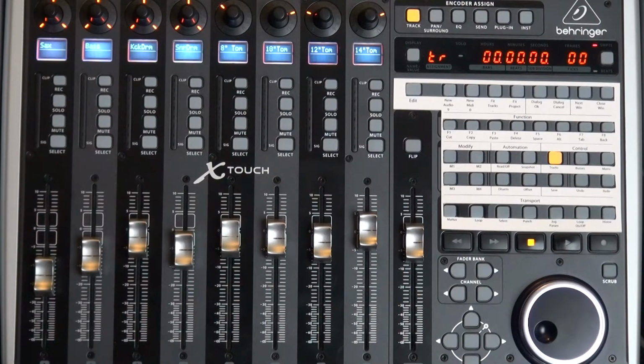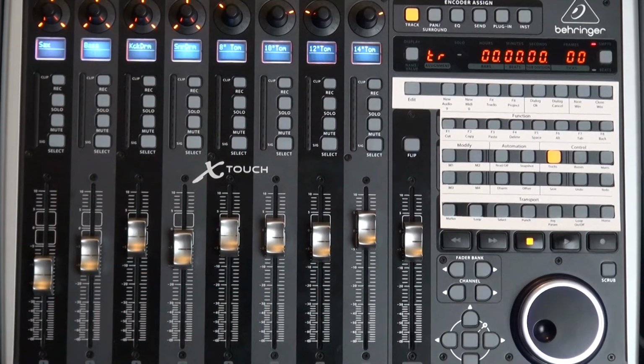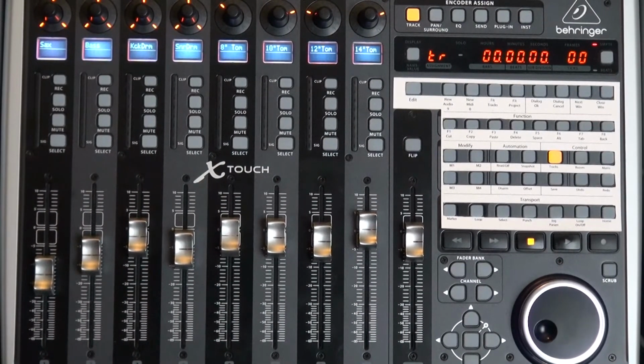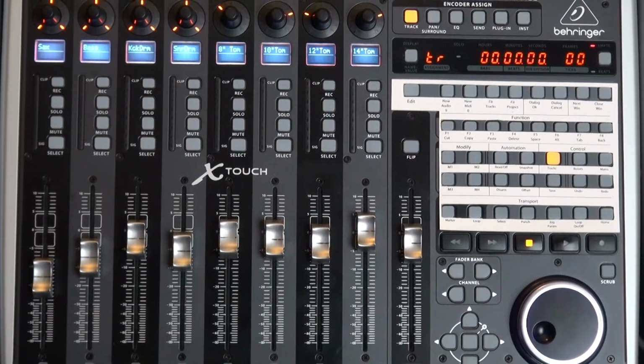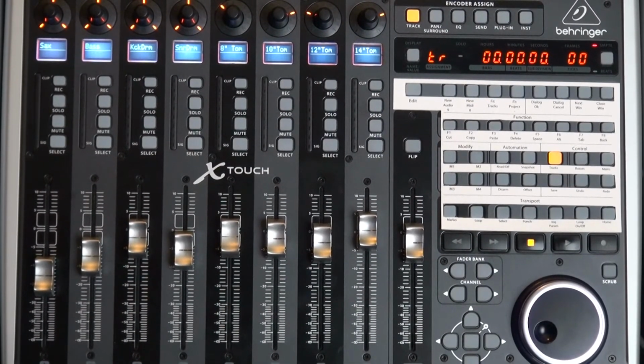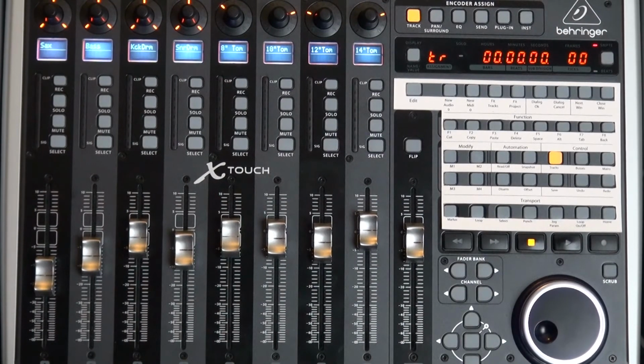Okay, let's start off by connecting the X Touch to the computer. Run the USB cable from the X Touch to the computer, plug it in. The computer should find the X Touch and load the drivers that the system needs to run.